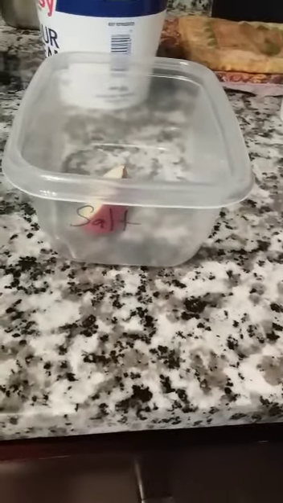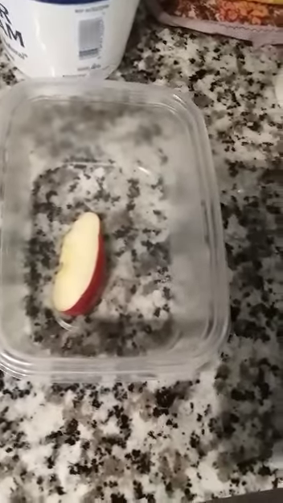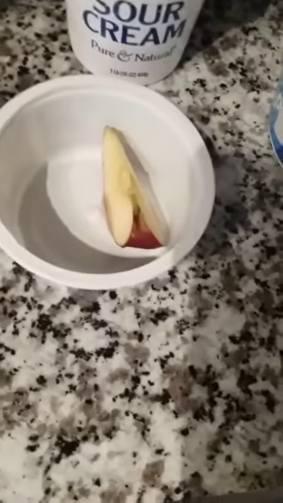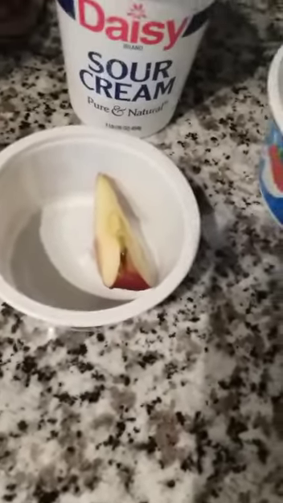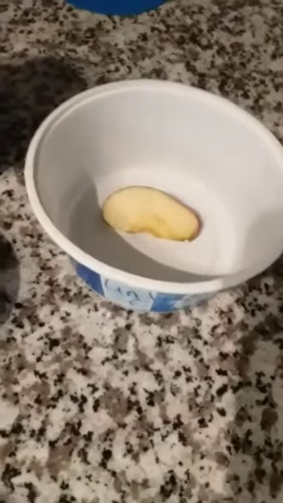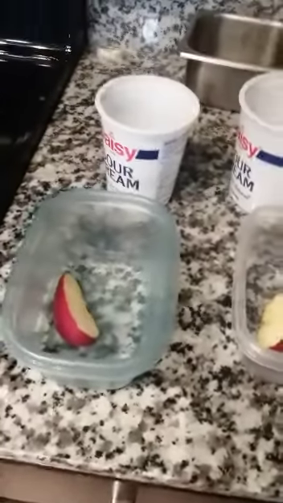We did the same thing with the salt. We took 100 milliliters of water and 3 tablespoons of salt, dipped our apple slice in it, and now we have it set for observation. The apple with the lemon juice on it, apple dipped in Sprite, and we're going to check our observations in 30 minutes, in an hour, and then a 24-hour observation.